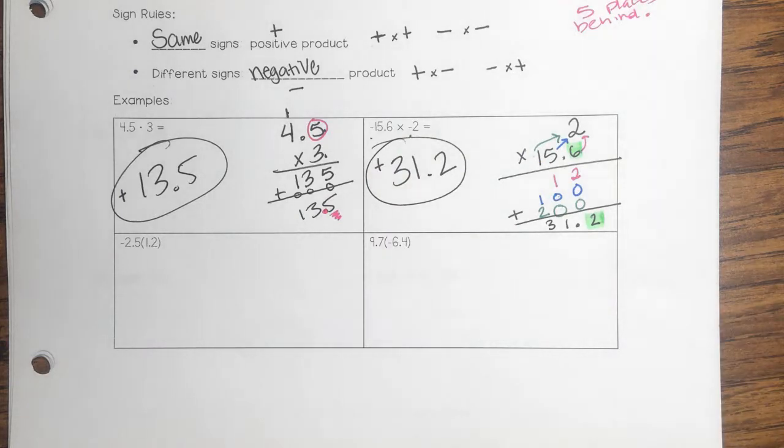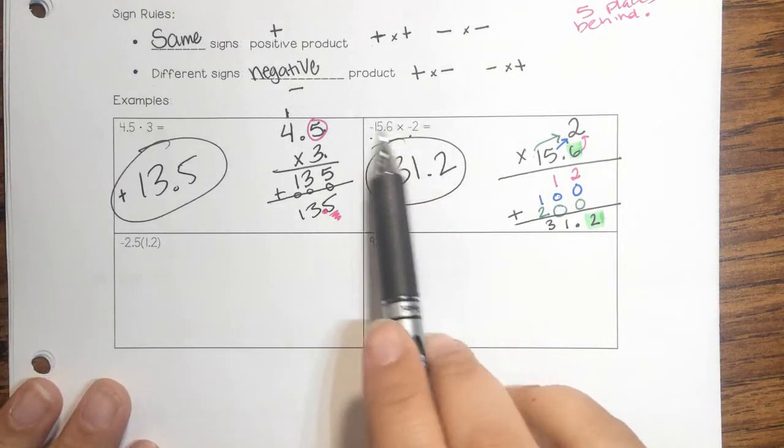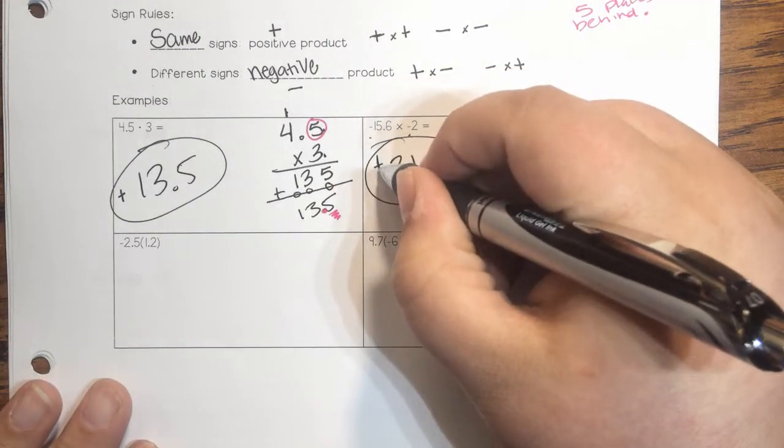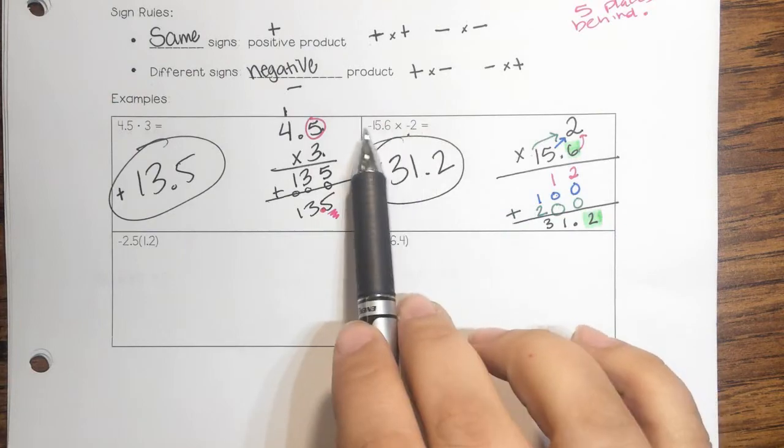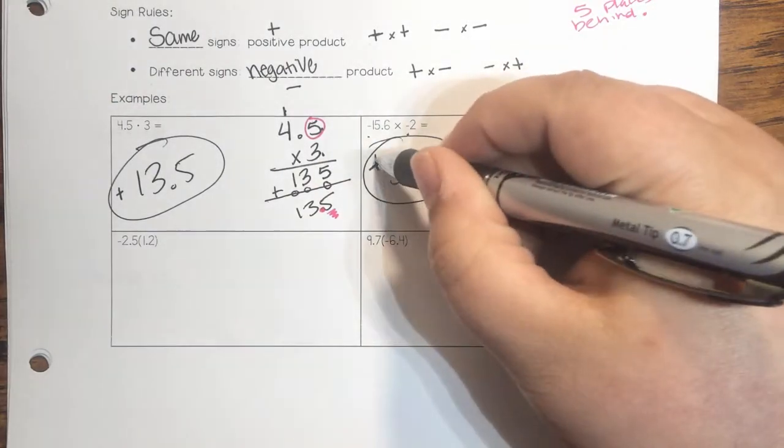And when we're adding and we have 2 numbers that have the same sign, we combine, which would mean to add, which looks like a positive sign. When you have 2 of the same signs when you're multiplying, you're going to use a positive sign in your product.